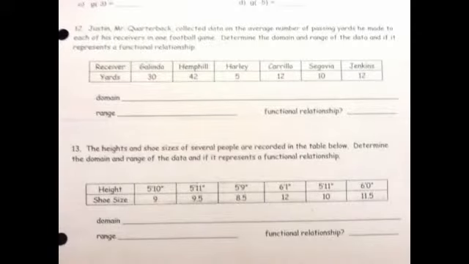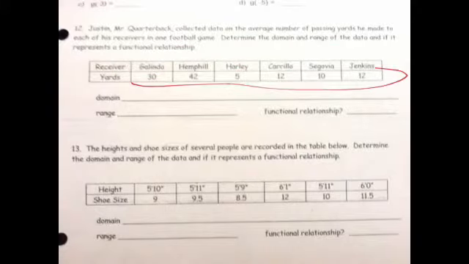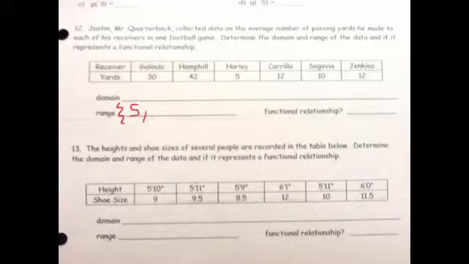Moving down to the bottom part, what you need to do for your domain is actually list all these names. So your domain can be names, that's okay. These names get mapped to these values here. Those numbers are the range. So let me write that real quick. Make sure you do it from least to greatest. We got 5, 10, 12. Oh, I put 12 twice. You need to put it just once. Don't need to do any repeats. And we got 30 and 42.